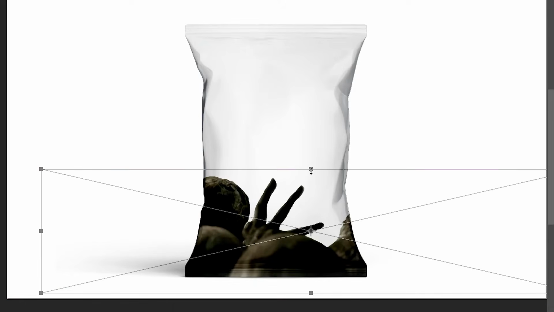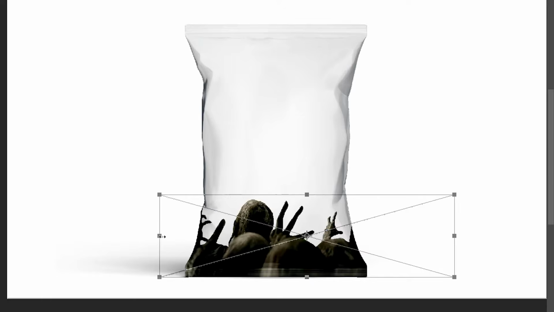And boom, cool. Now we will bring them back to the chips bag and place them somewhere right here. I will change the background color for now. I will work on it later on. I will add some blurriness to the zombies to make them less focused and less disgusting. In the end, this is a snack bag, not a vomit bag.